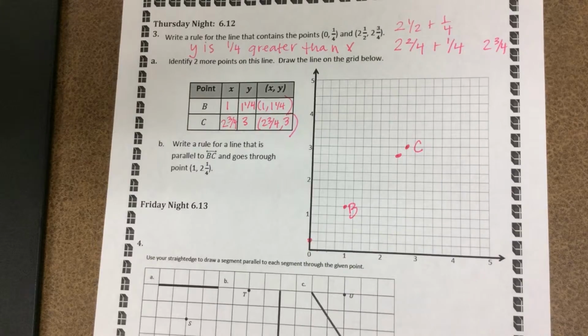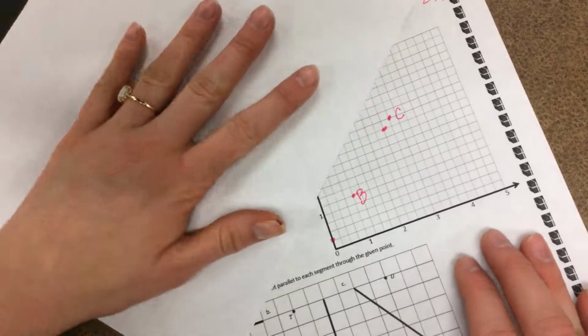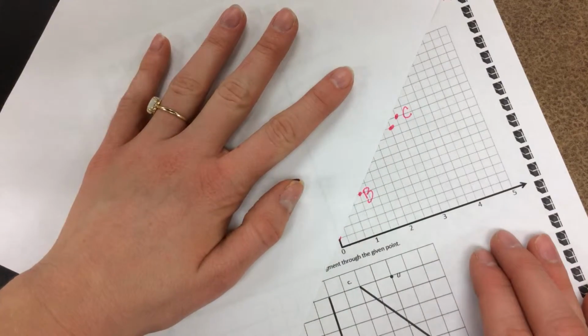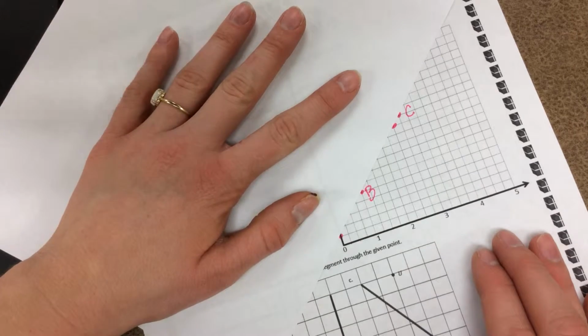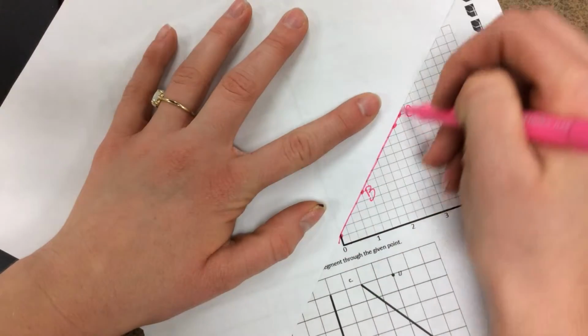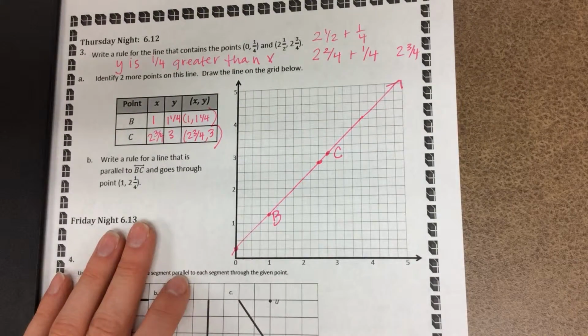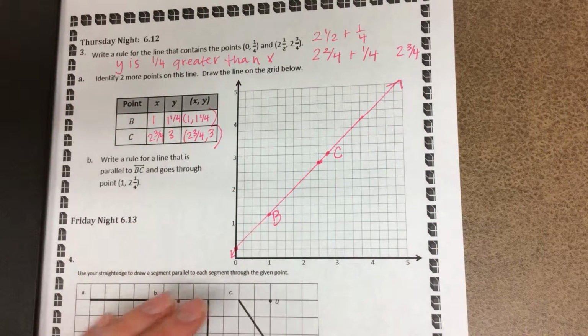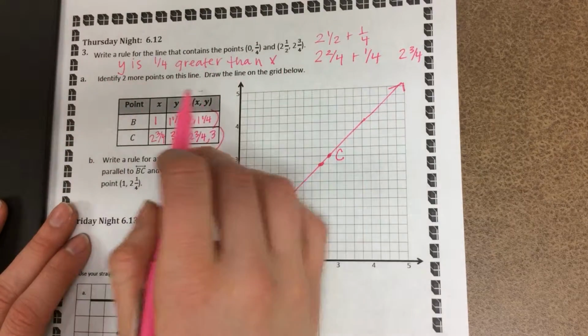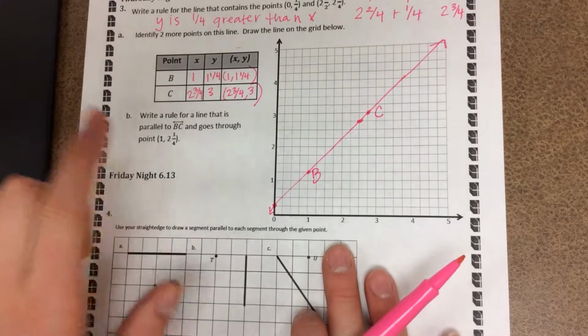And grab a straight edge of some kind. I'm going to use this paper. Line up all your points and draw a line through them. Make sure that it's got arrows to show that it goes on in those directions, and we don't need to label it because it doesn't tell us what it's called.